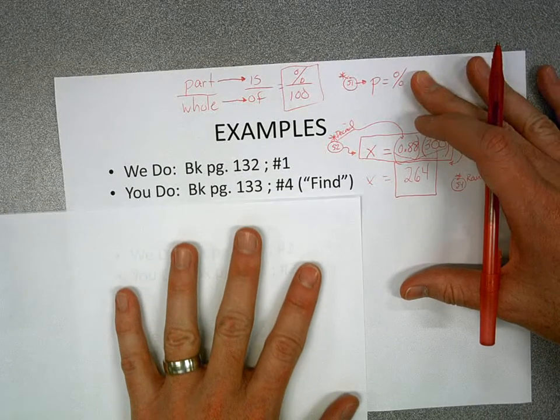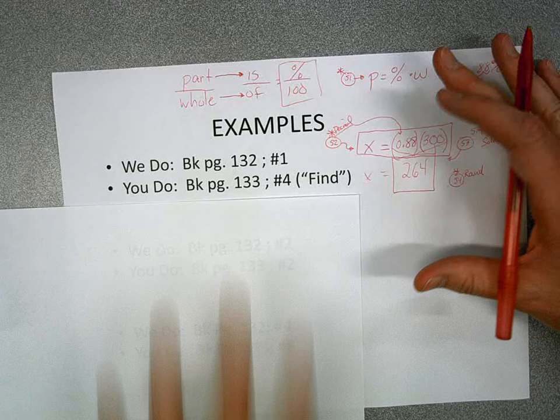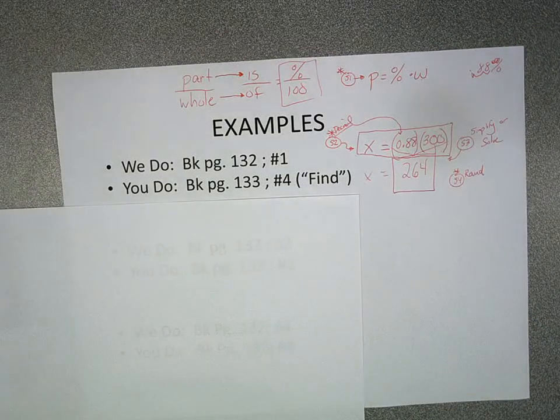Try out problem number 4 off of your homework. So page 133, problem number 4. Problem number 4. Go.